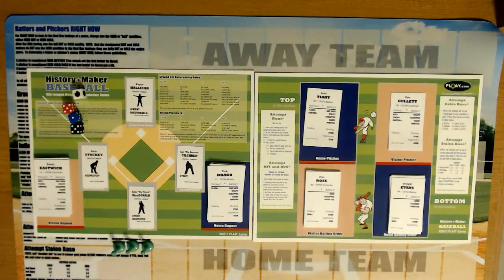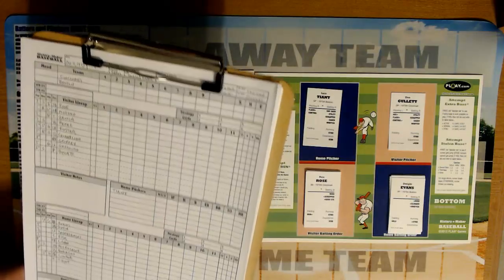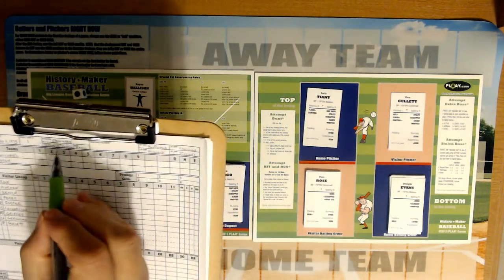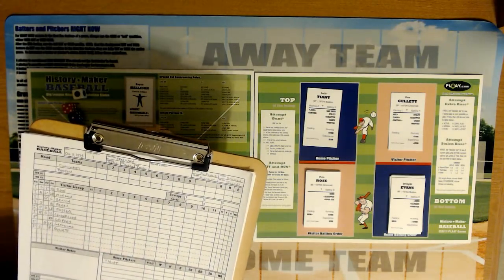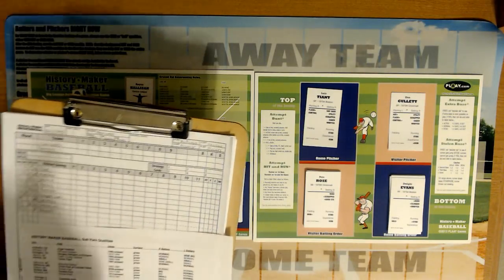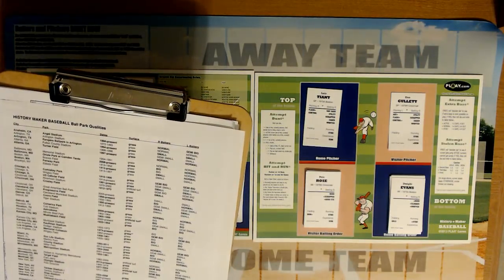So we're going to go back to here, and go to the score sheet. I have actually set up a score sheet for this game, and I've already noted that we're playing at Fenway, and I also noted the qualities here. So it's grass, normal to left, small to right, and you'll see here is the sheet where that came from.